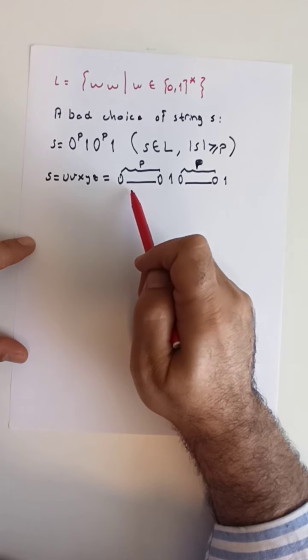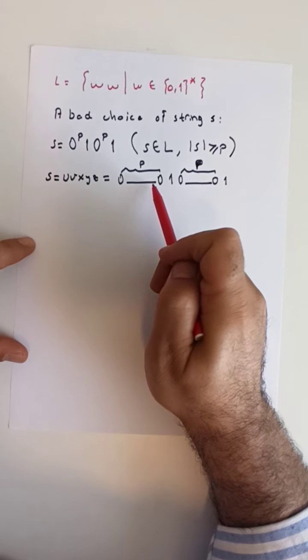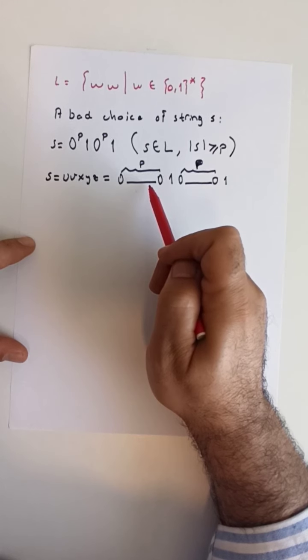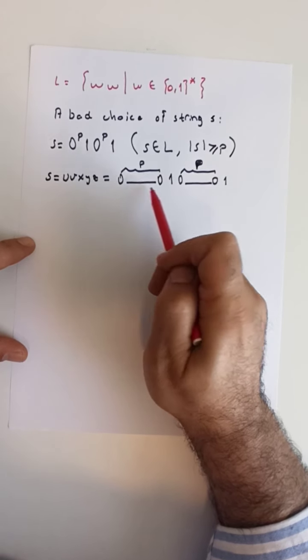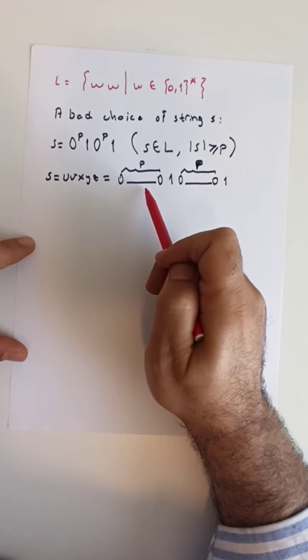Let's consider the first scenario. vxy is among the initial zeros. If this is the case, then it's easy to see that if we consider u v^2 x y^2 z, since v or y is not epsilon, in this first part we would be increasing the number of zeros.